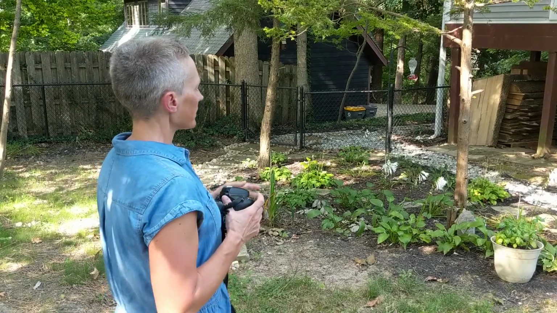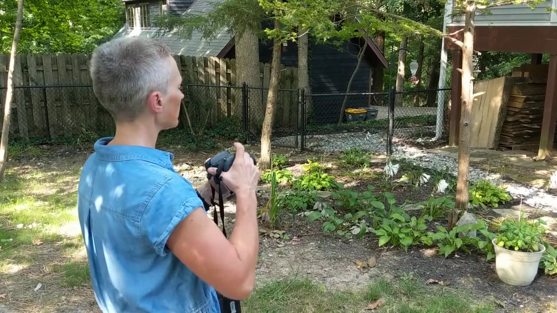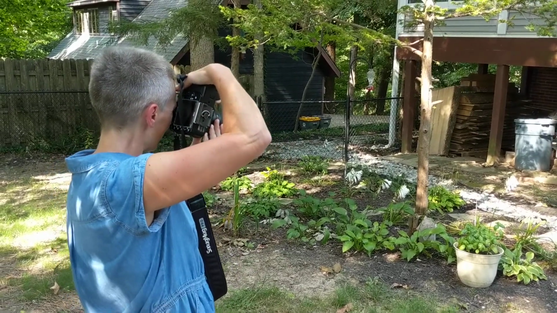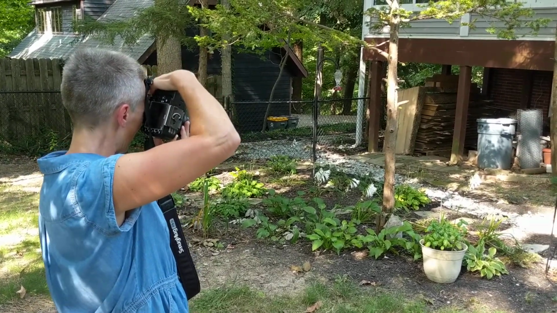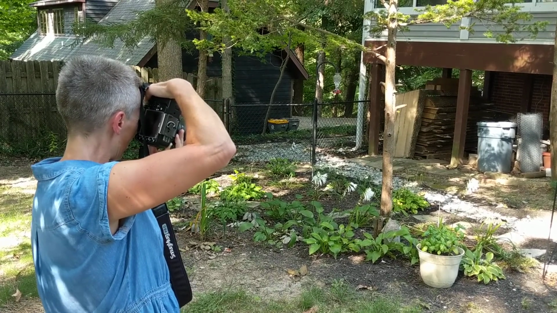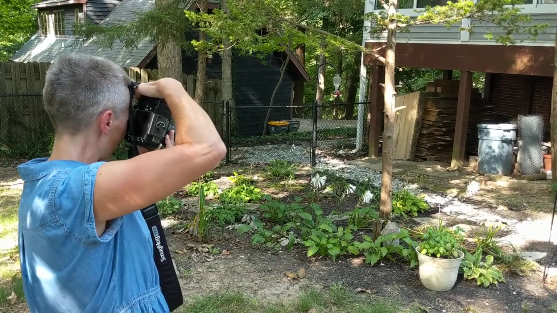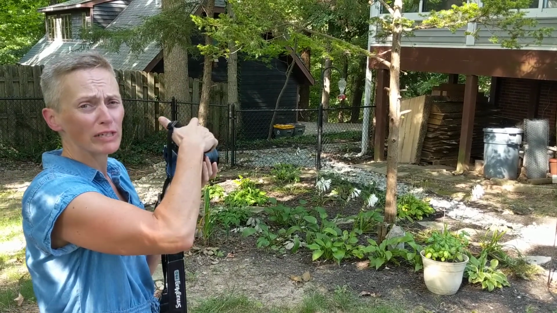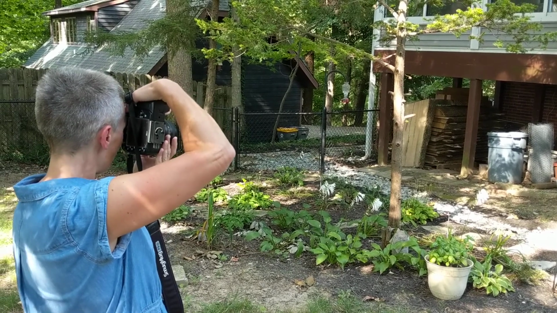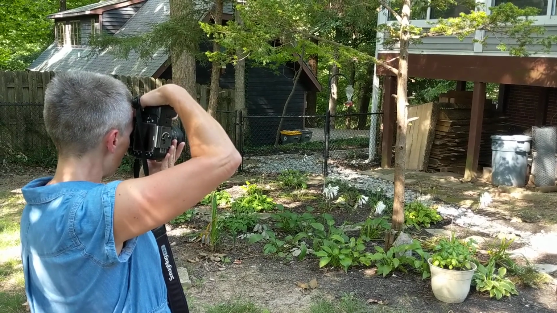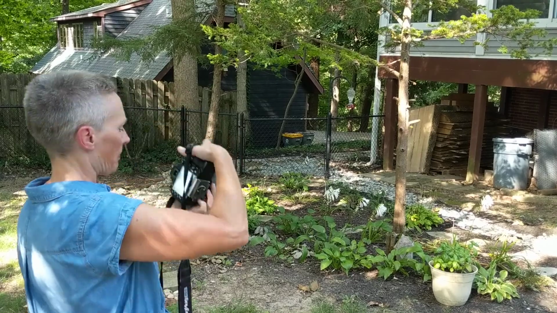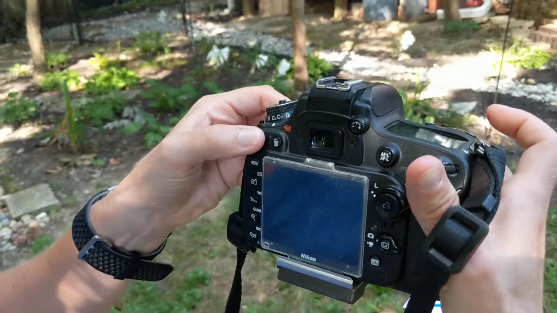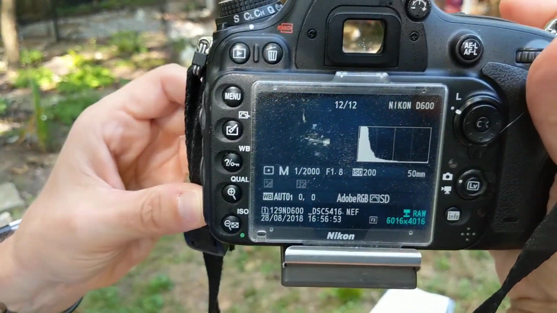All right, so I want to keep the framing the same as what I just did, but this time I'm going to take my spot meter and aim at that flower. I get a good idea. Okay, it's telling me to go to 1/2000, and I'm going to reframe it the way that I had it before, keeping the aperture the same. Okay, it's incredibly dark, and the histogram is pushed way over.